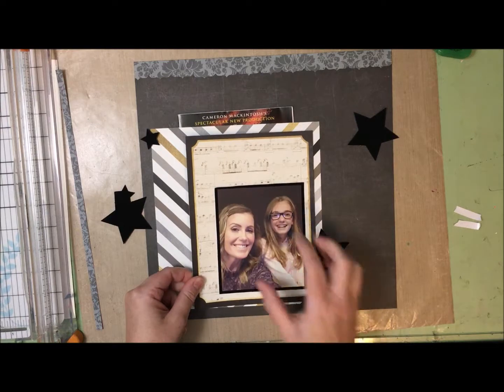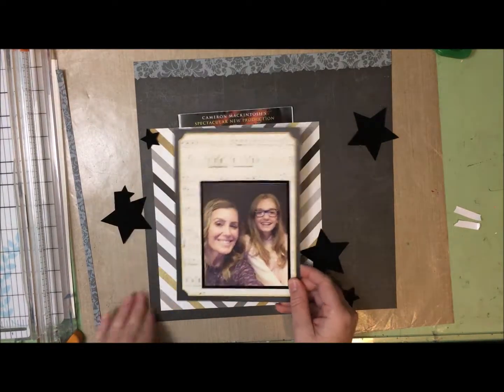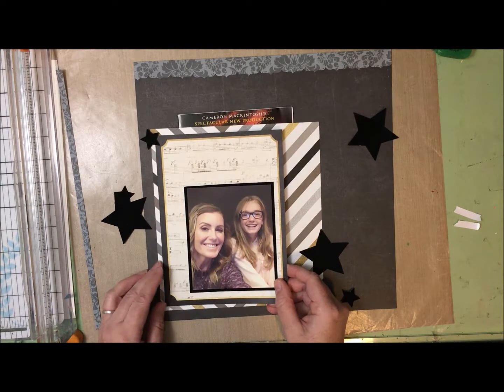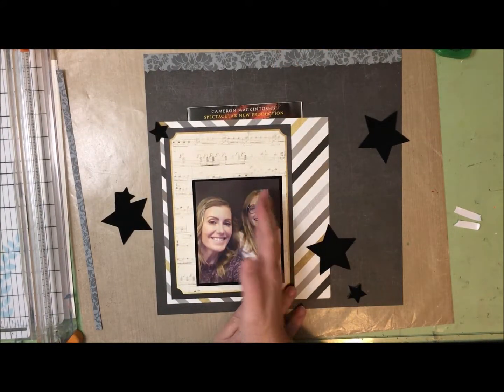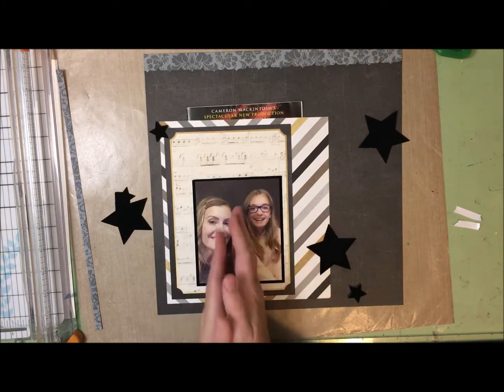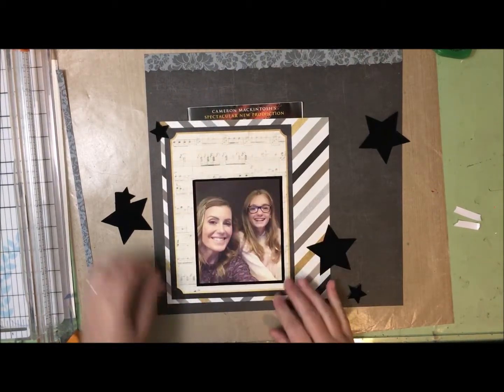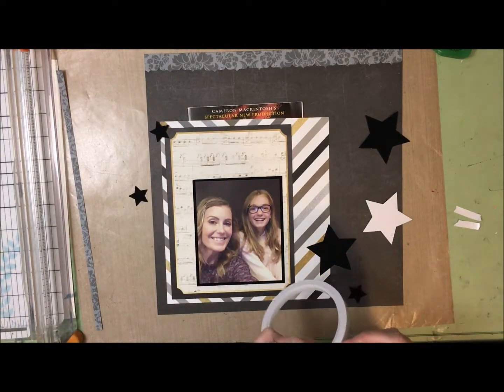If I pull it all the way over here, then the photo is almost in the center of the page, which is sometimes not what you really want to do. So I think I'm going to pull it over here so that if you look at the center, their two faces are sort of more on that third line, which is where you want them. And then I can layer that next to it.